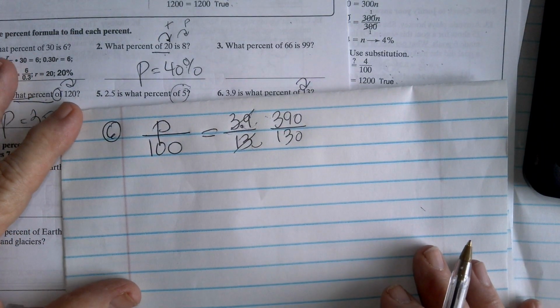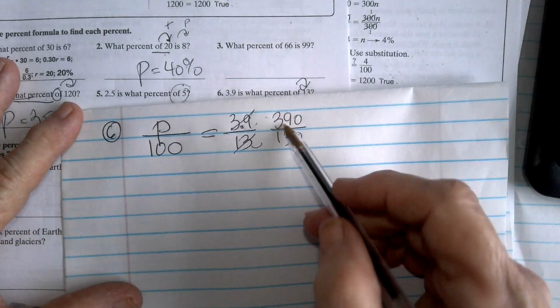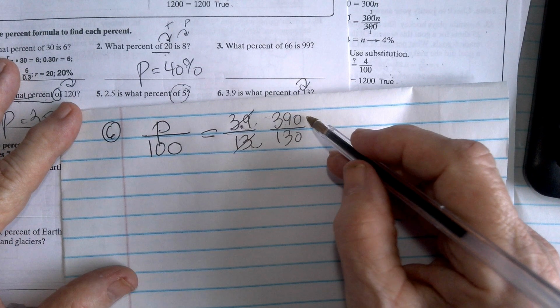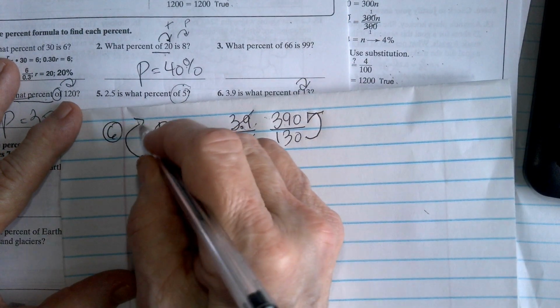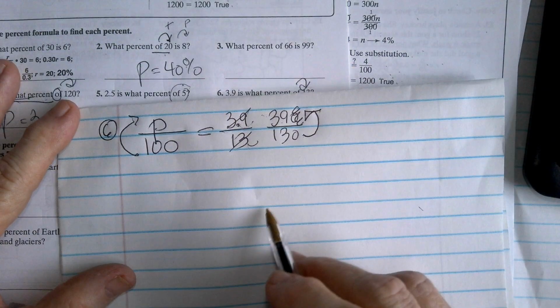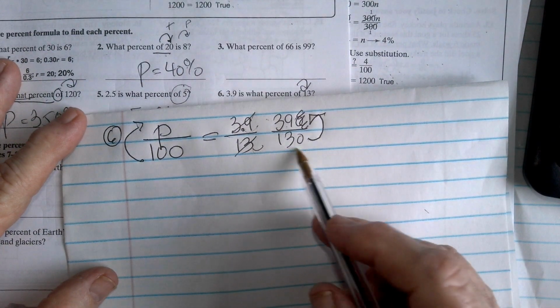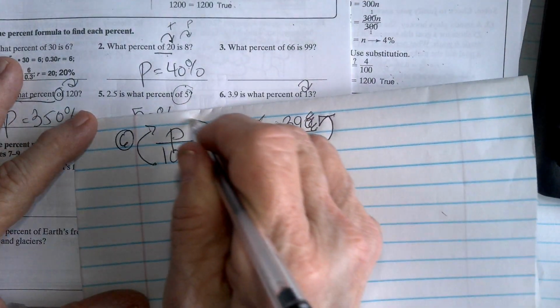It's still going to end up being the same answer, but I don't have a decimal here. So how can I get from here to here? Would be 39. Oh, it's 39. You know what? Never mind. I'm going to cross multiply instead.